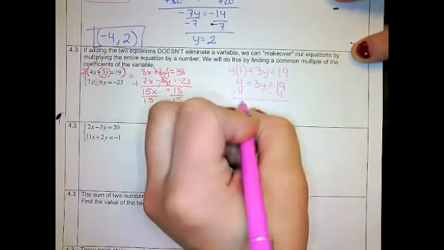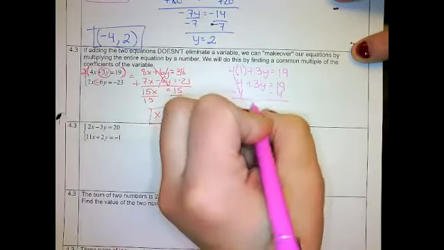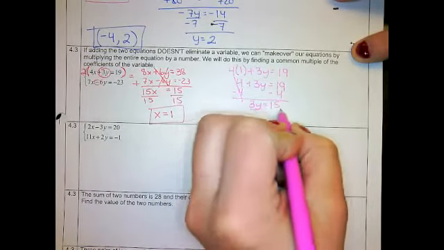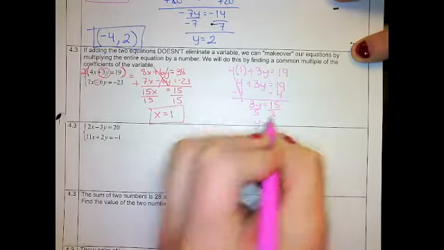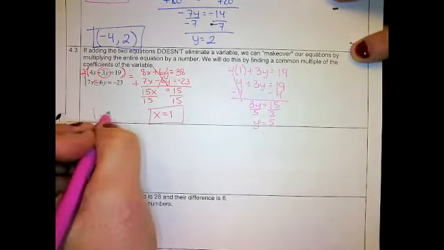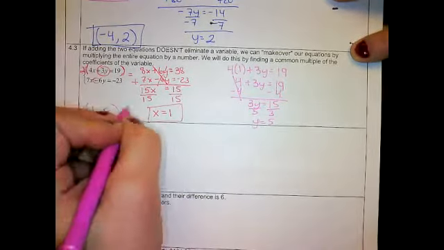Take away 4 from both sides, and I get 0 there. So I get 3y equals 15. Divide both sides by 3, and I get y equals 5. So my coordinate, or my point where these two graphs will touch, is the point where x equals 1 and y equals 5.